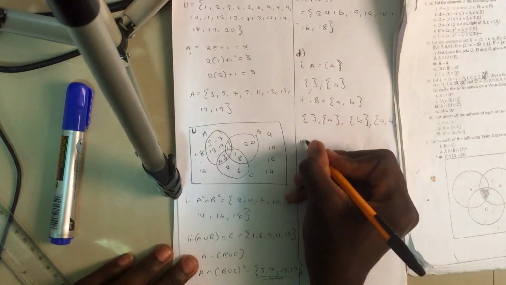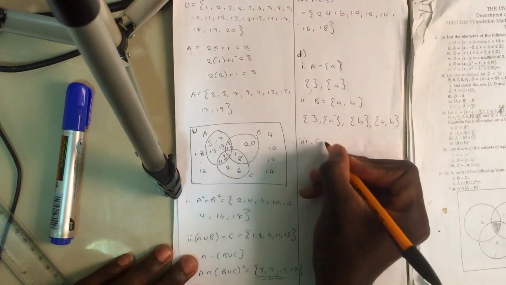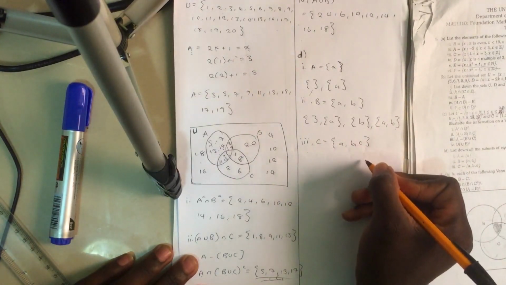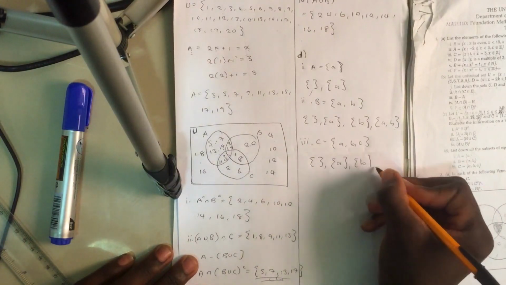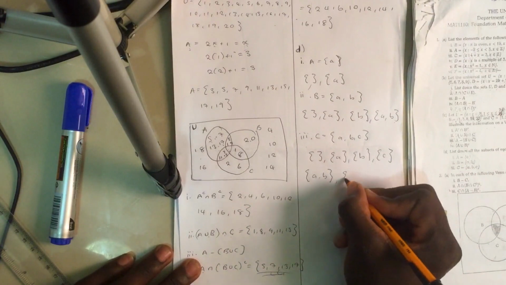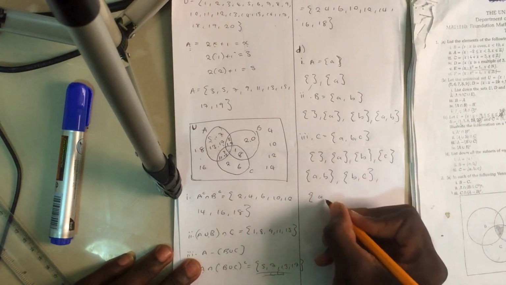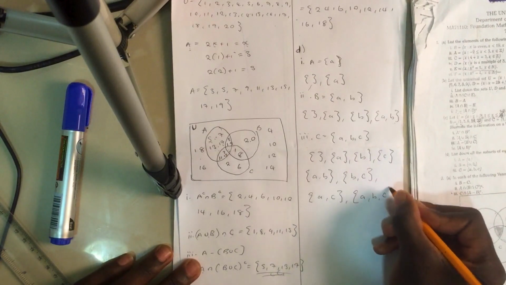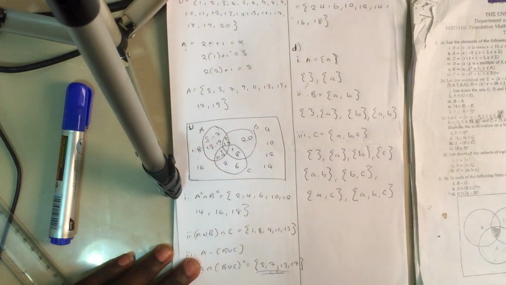Then question 3 says C is equal to {A, B, C}. So it's pretty easy. For ABC, we're going to start with an empty set, set A, set B, set C, and set A and B, set B and C, and set A and C. Finally, we have set A, B, and C. So those are all the subsets. To count them all together, there should be 8: 1, 2, 3, 4, 5, 6, 7, 8. Okay, so we have all our subsets there.